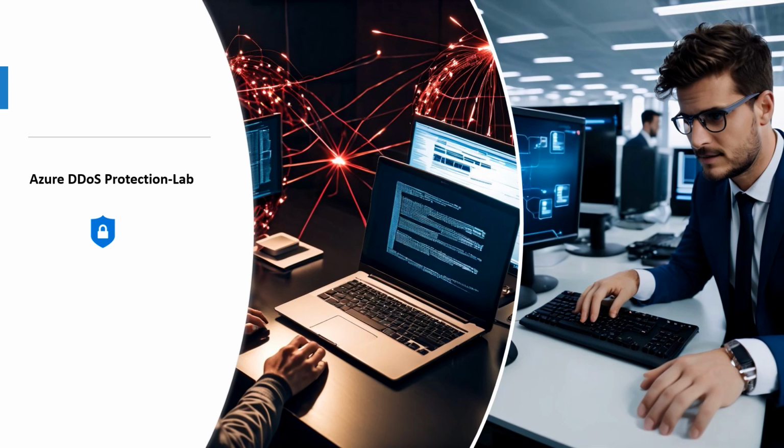This is going to be the lab section for Azure DDoS Protection Services. In this section, we are going to create a DDoS protection plan, and then we are going to protect the resources. As we have seen earlier, you can protect your public IP addresses, or you can apply it to the VNet directly, which we are going to see live.